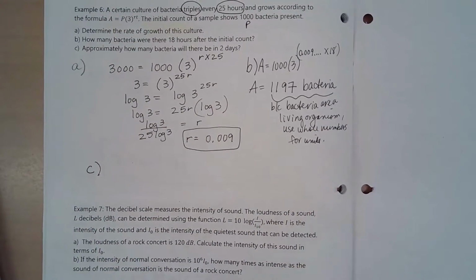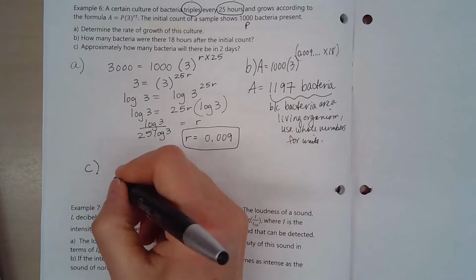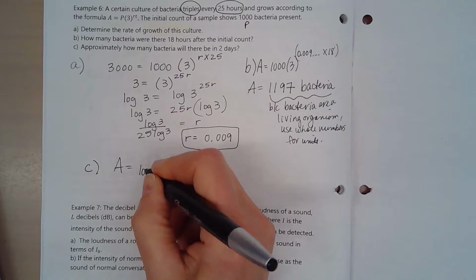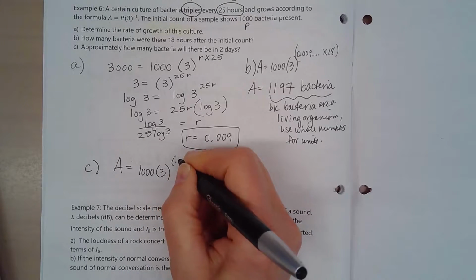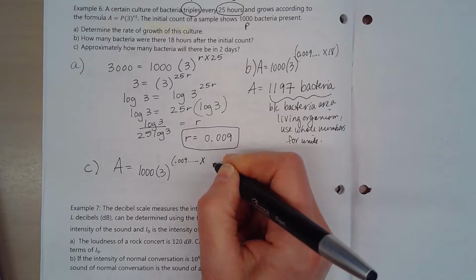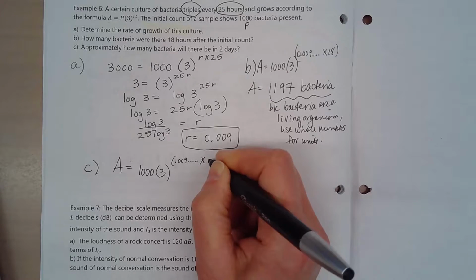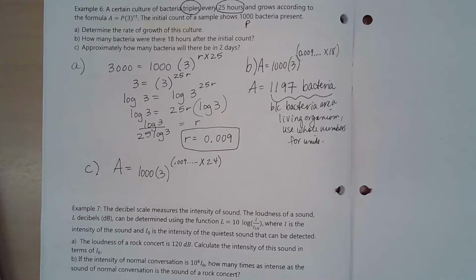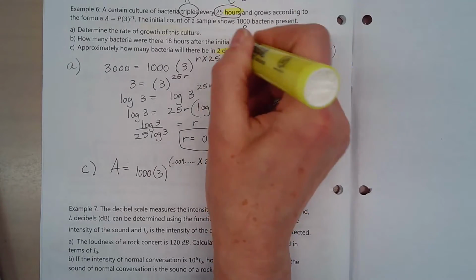How many bacteria after 2 days? So what formula will I use? Or can someone, I'm still looking for A, right? So what goes here? 1,000 base 3 0.009, right? My stored number times 24. Good work, Dee. So I had to convert that to hours, because the formula was given to me in hours. So I have to keep using hours.